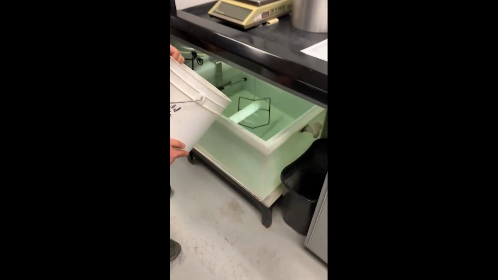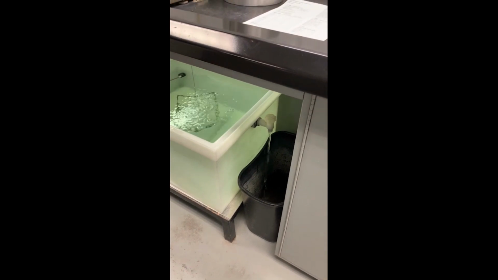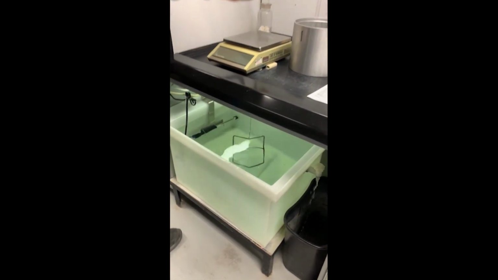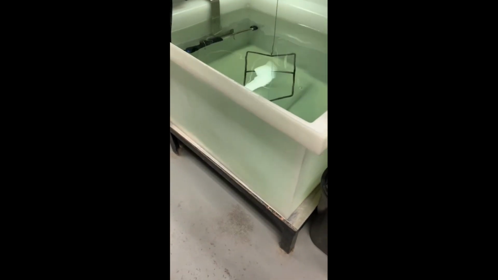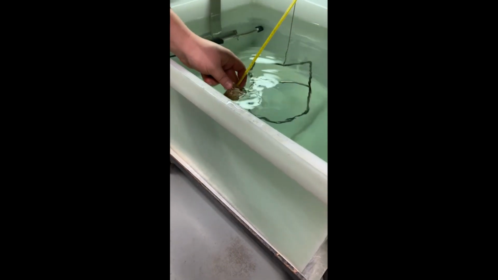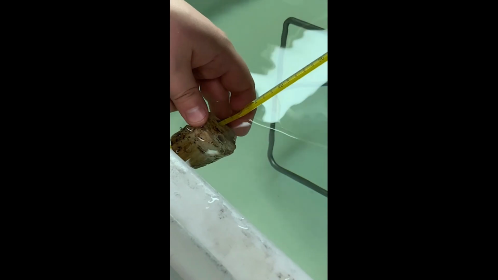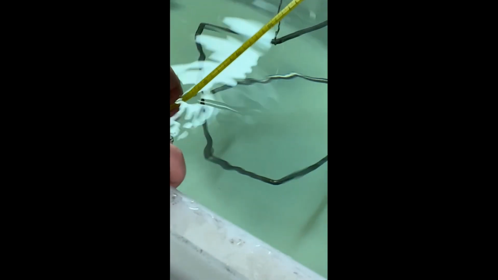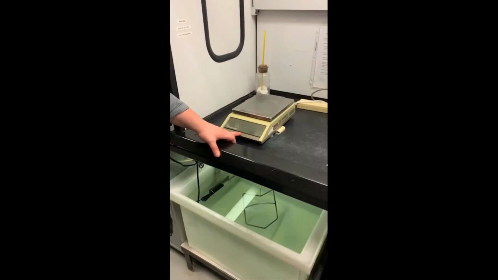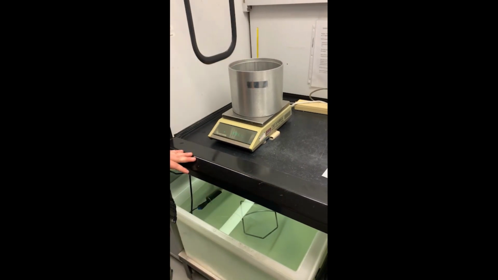Fill a water bath with 77 plus or minus 1.8 degree Fahrenheit water until it overflows with water. Verify the water's temperature. First weight you want to record is the empty weight of the container.